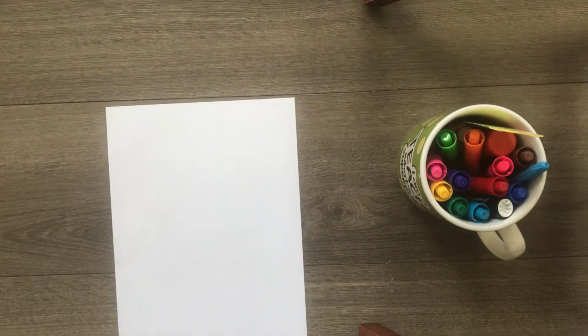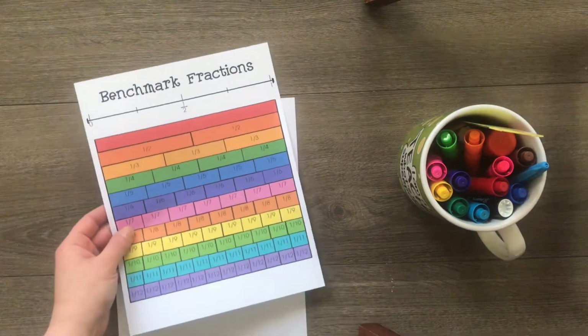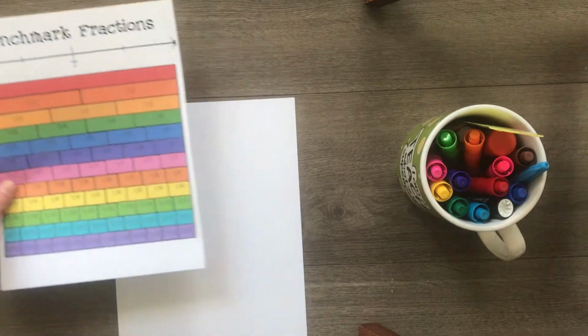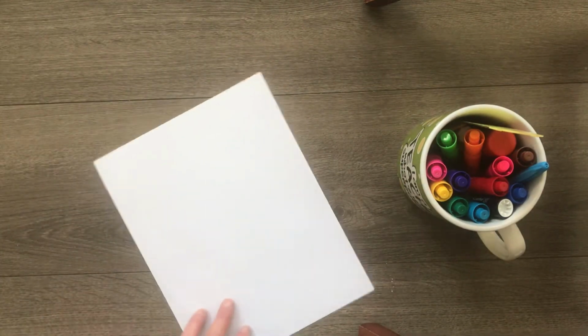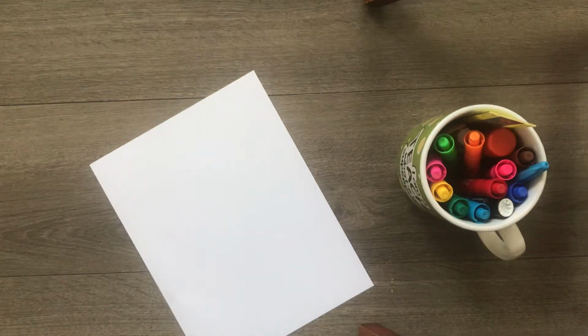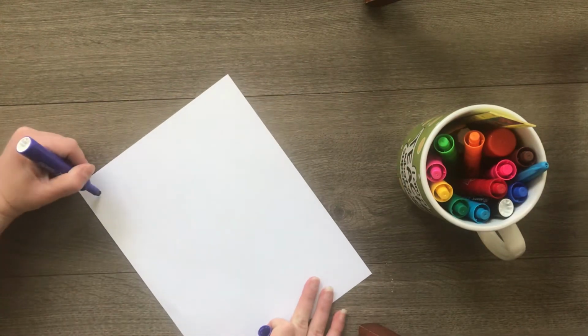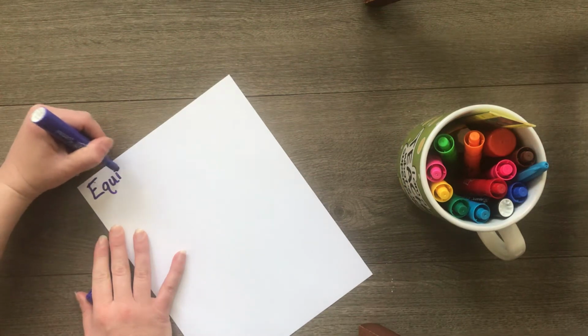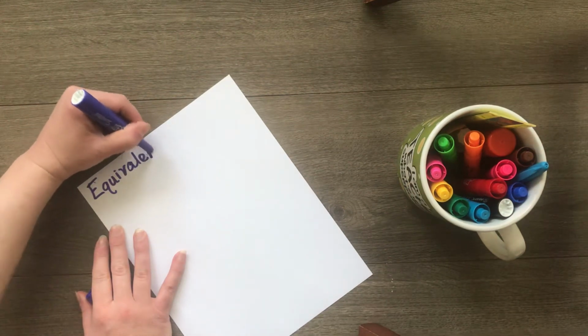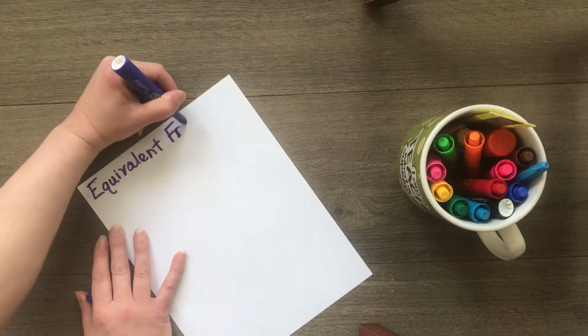without using models. If you still have your fraction worksheet, that's fantastic. You can use your fraction worksheet to check your work, and I do recommend that. So today, let's stick our objective up here. We are working on equivalent fractions.